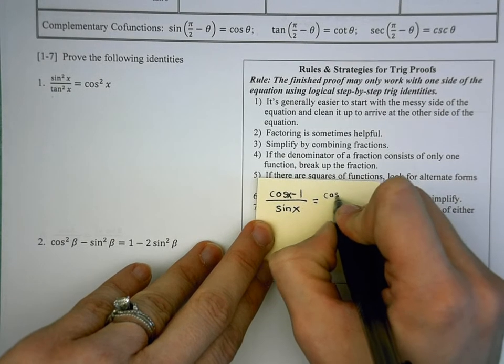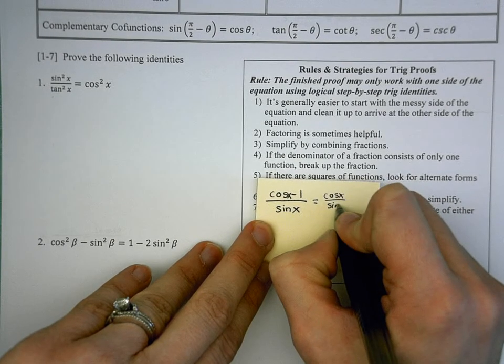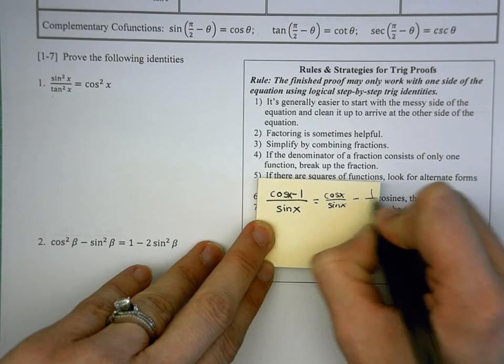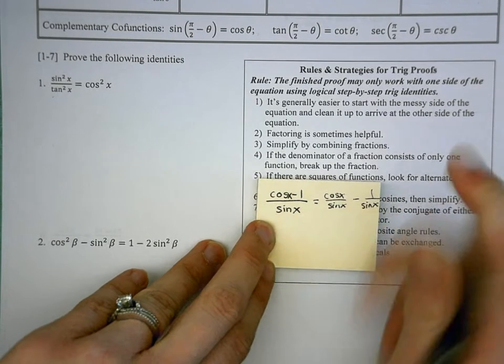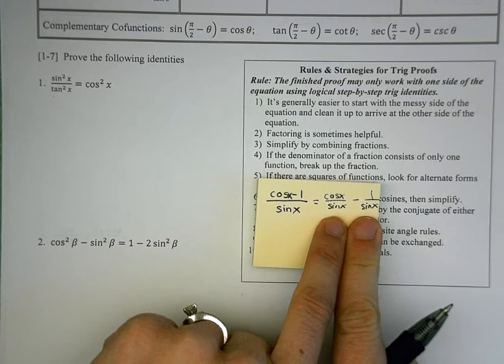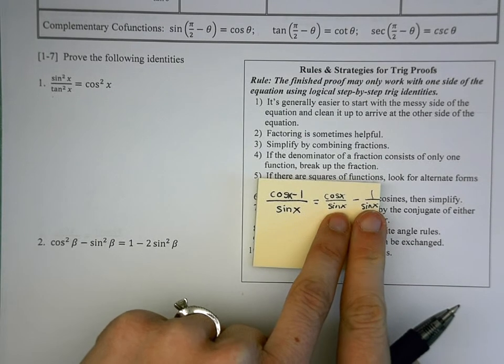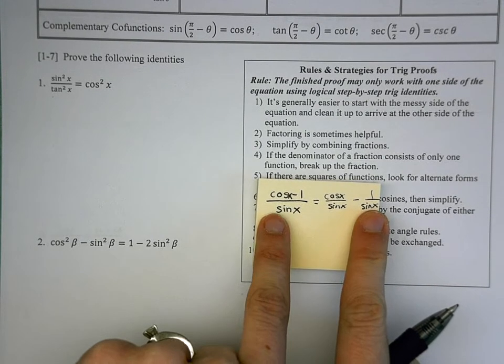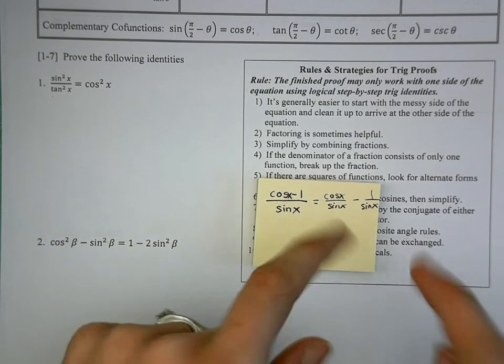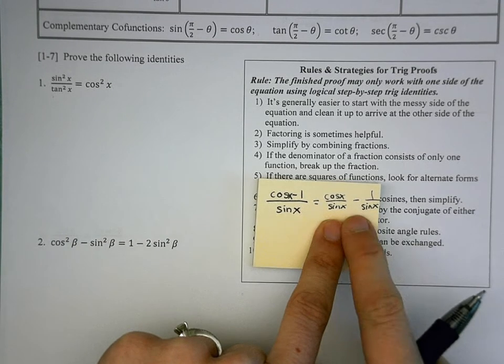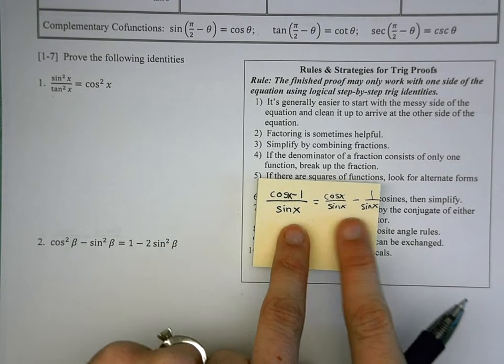We could rewrite this as cosine x over sine x minus 1 over sine x, right? Because we're allowed to do that: since these have a common denominator of sine x, I could combine them, cosine minus 1 all over sine.